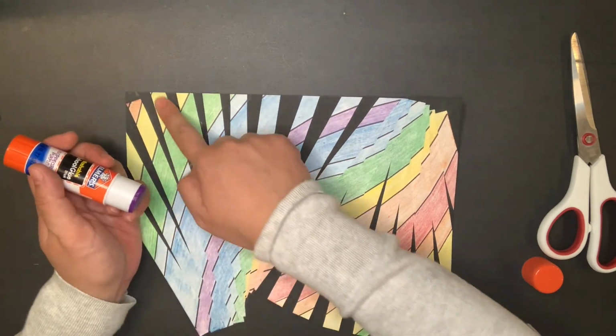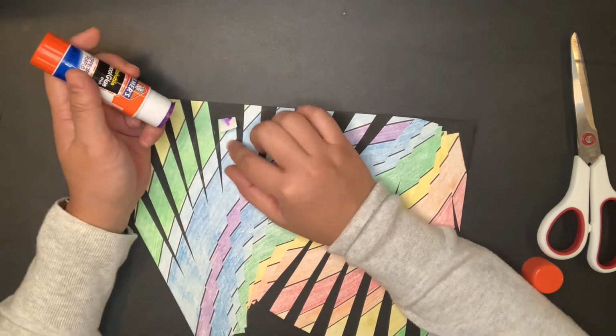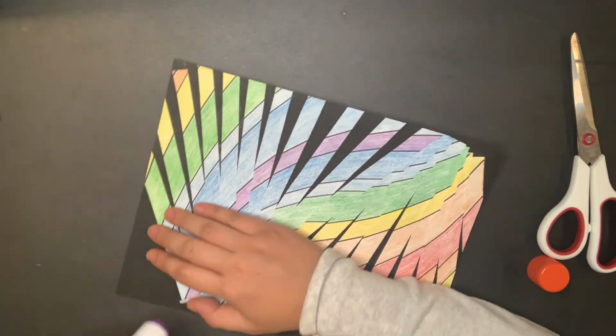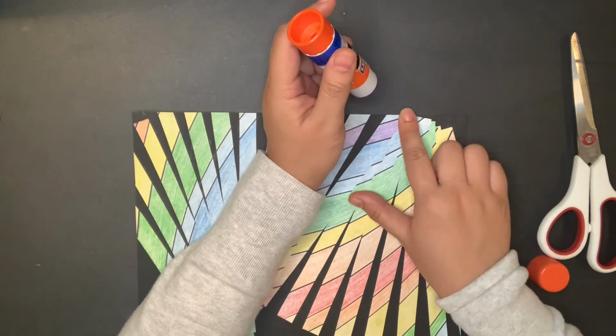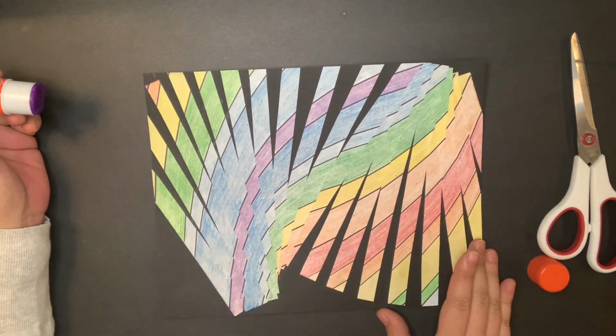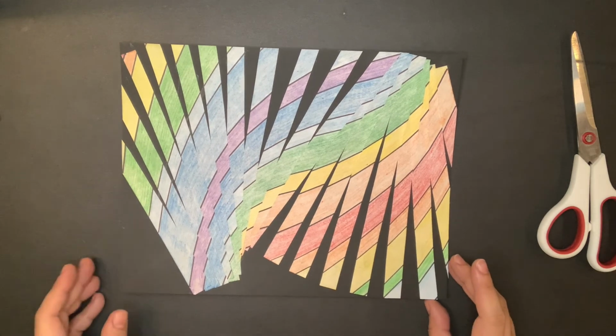When you are finished, turn your work over and double check the edges of each strip, making sure they are glued down properly. And that's it. When you are finished, find a place to sign your name and date it on the back.